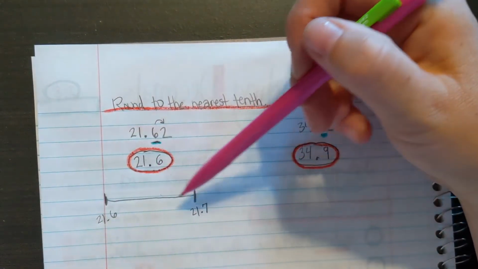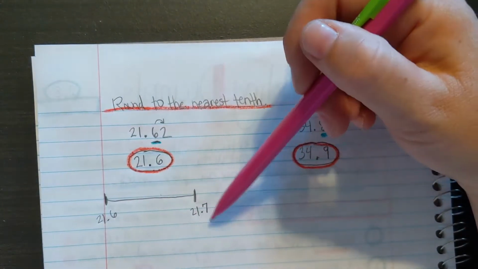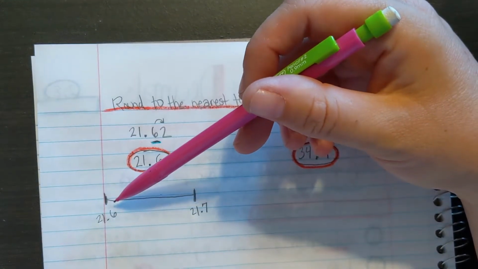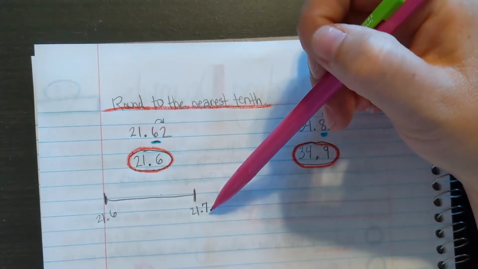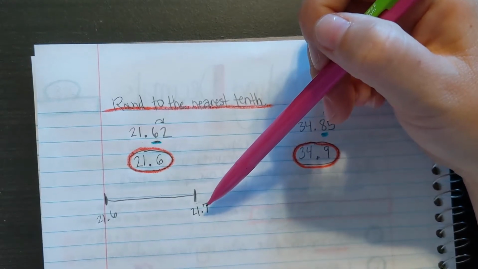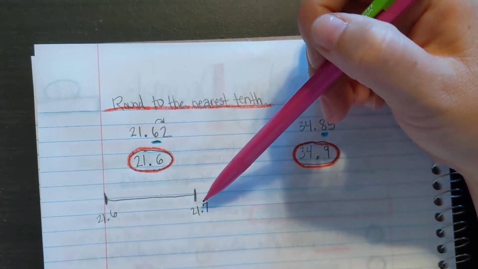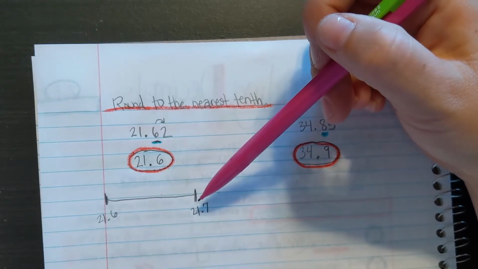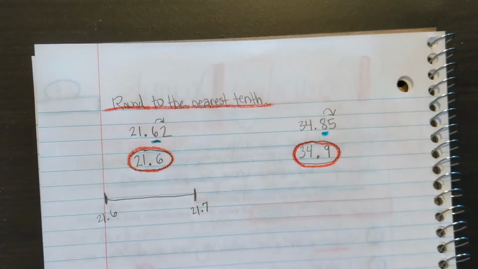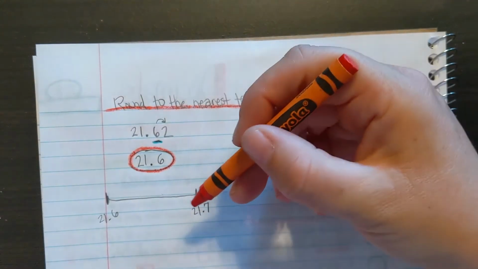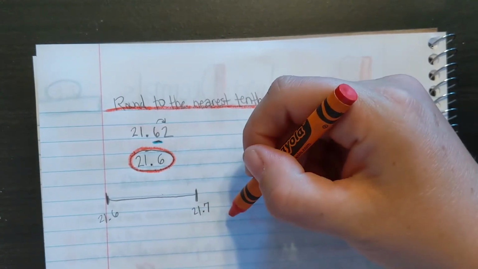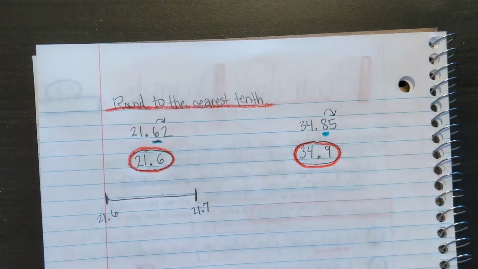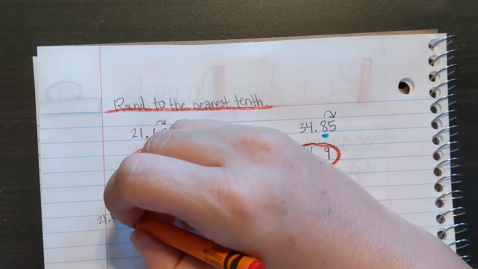So I have to break up the space between 21.6 and 21.7. Are there numbers that are in between 21.6 and 21.7? The answer is yes. There are numbers that are between that, and it's so crazy to understand that. But let me show you a really cool little trick. Remember, you can always add zeros to the end of decimal numbers to help you out with anything you need. And this might be a situation that we need that for. So let me show you.